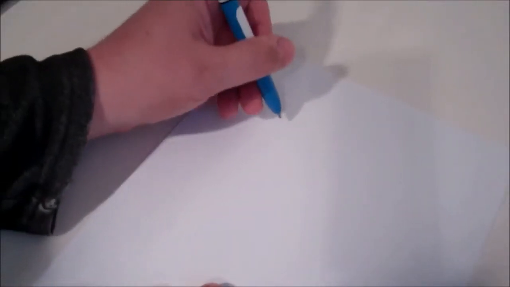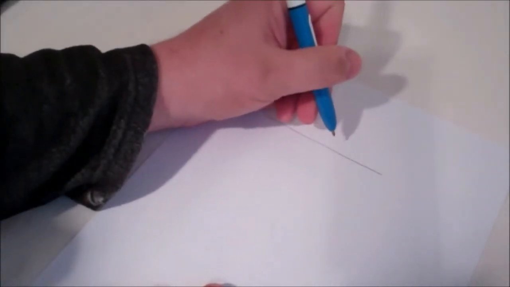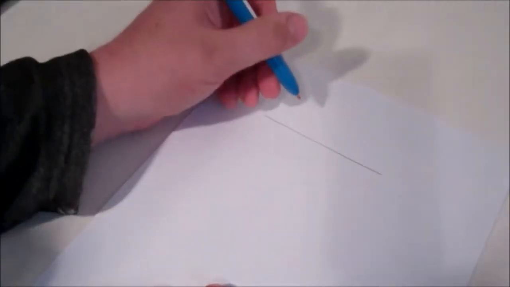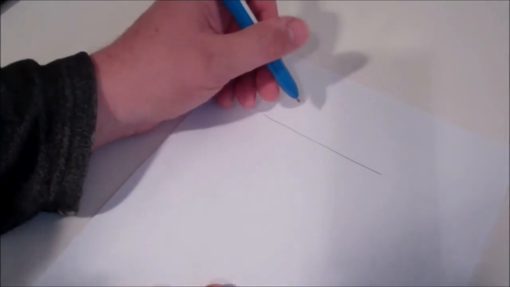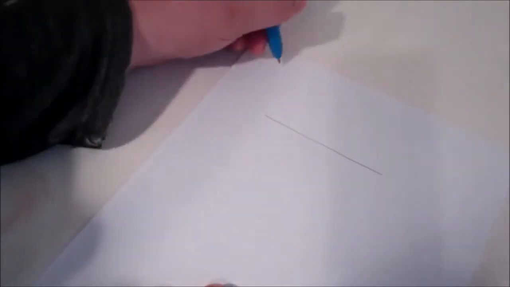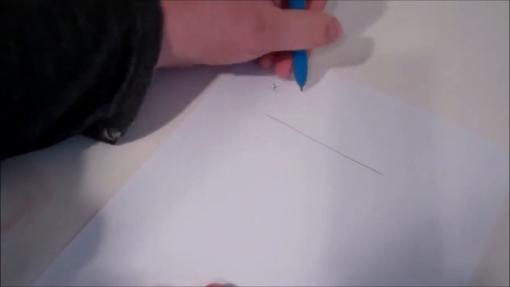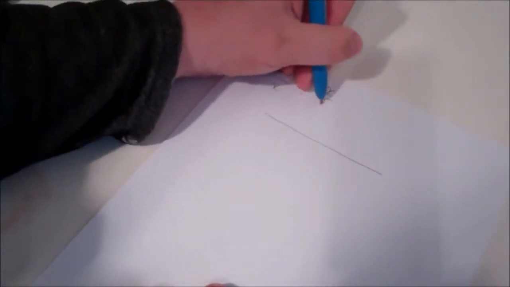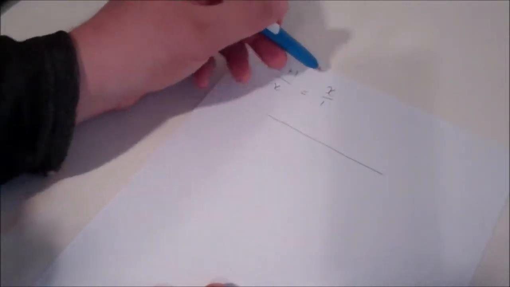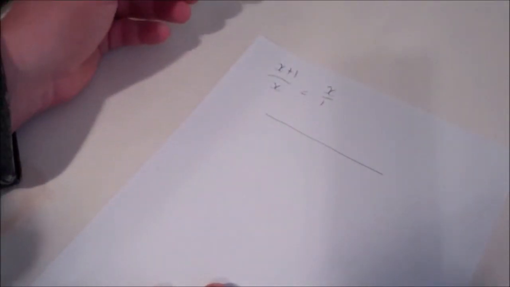Well, the golden ratio is this weird and wonderful thing, and you might have seen it used in certain architectural drawings, and it apparently appears in a lot of places. We could write it like this: (x + 1)/x = x/1. It's the number x such that that ratio is true.